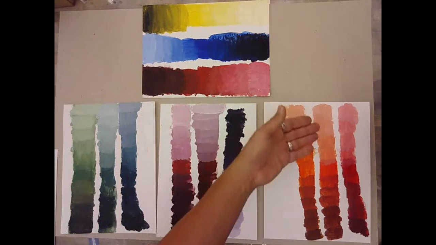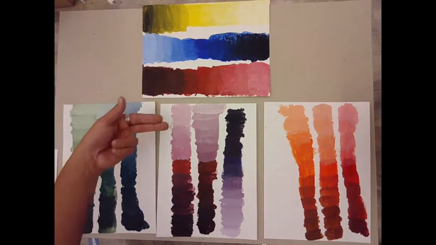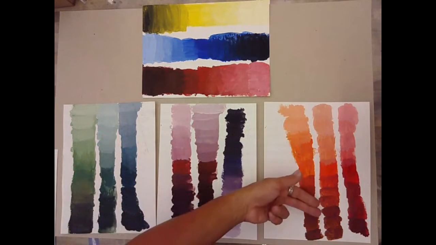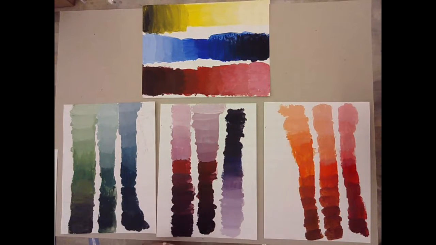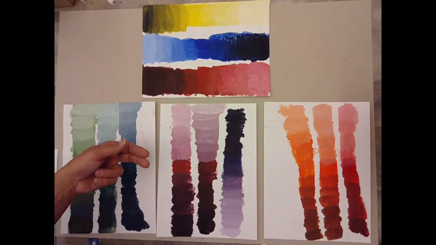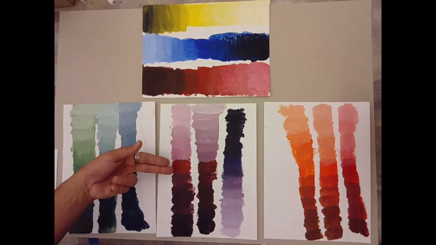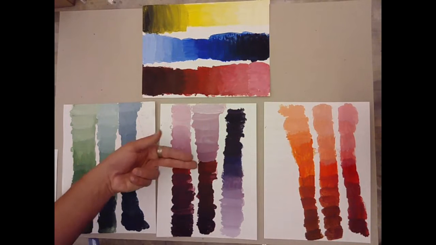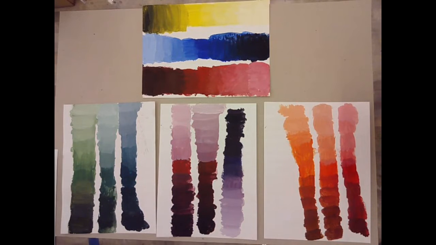In these sections here, I have in the center my secondary colors, my green, my purple, and my orange. I've also created on either side of those my tertiary colors by adding more of one of the base colors. So we have a purple that goes more toward red, so this would be red-violet. This goes more toward the blue. We've got a blue-violet there. Same thing with the greens and the oranges.